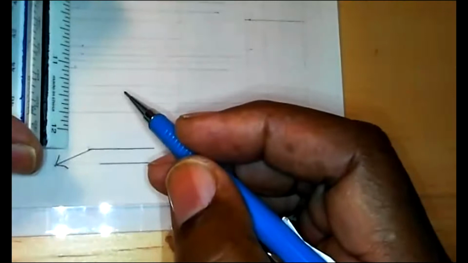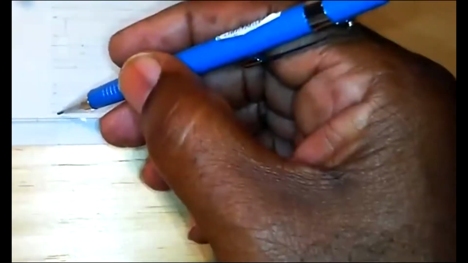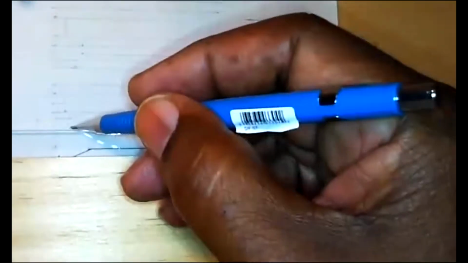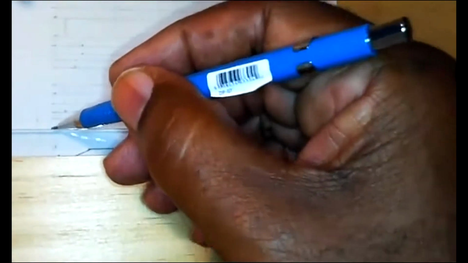Okay, then I need 1/16 space and 1/8 text. All righty.